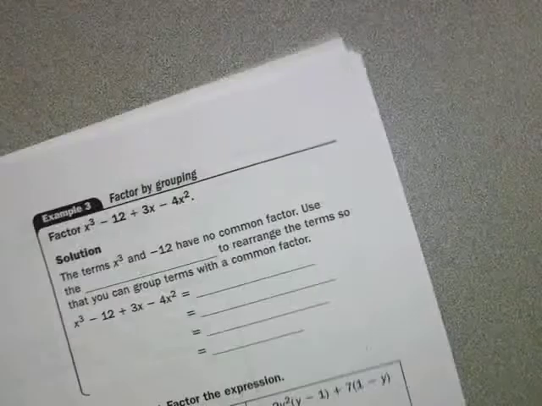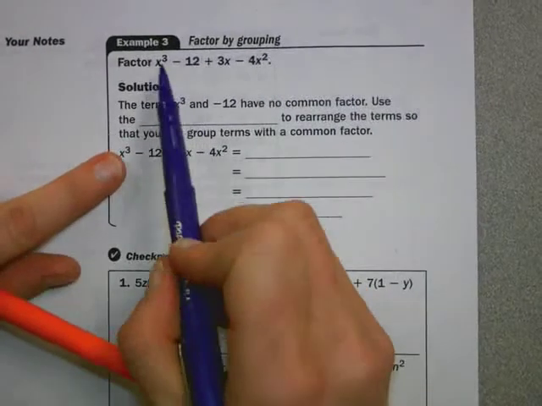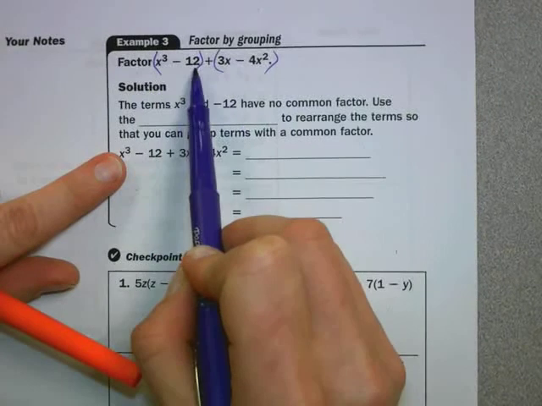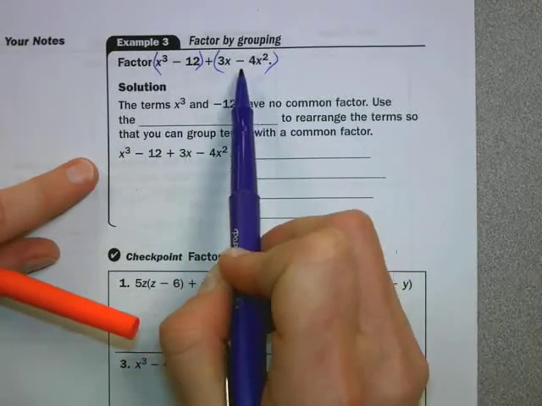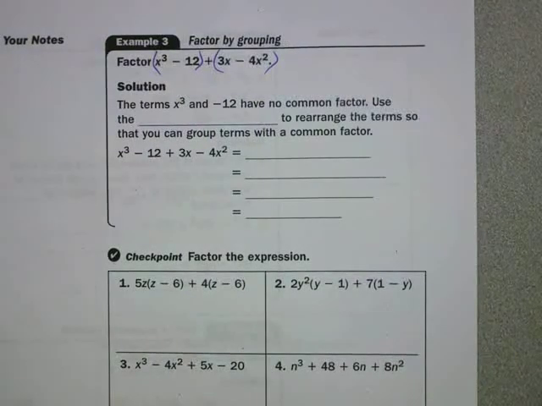Okay, so let's look at example 3. In example 3, if I group right now, am I going to be able to take anything out of this guy? No. I can take something out of this, so you can tell that what's going to be left in parentheses isn't going to have a common factor. So I'm going to have to do some rearranging.